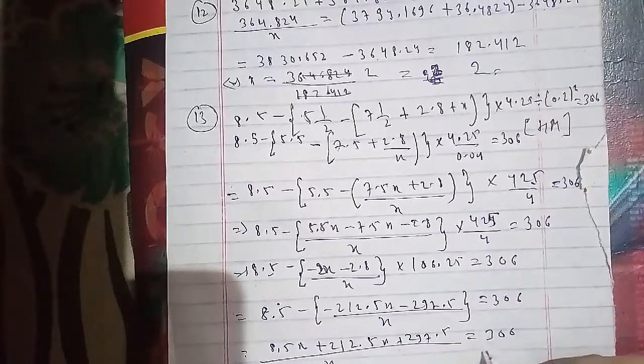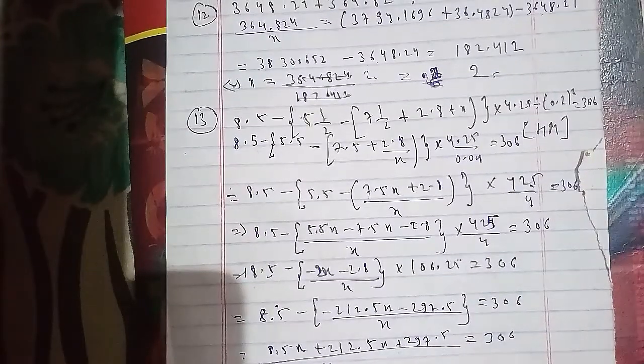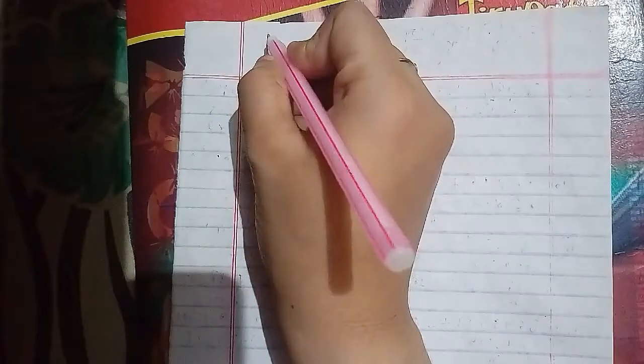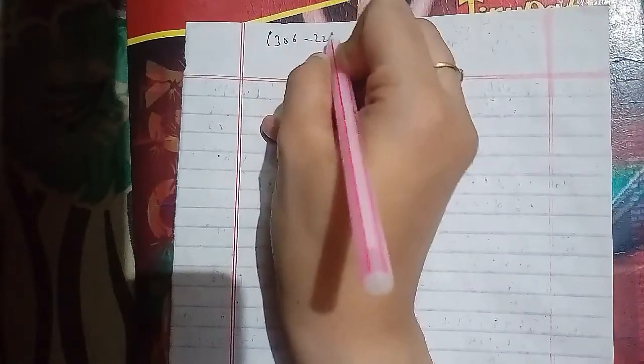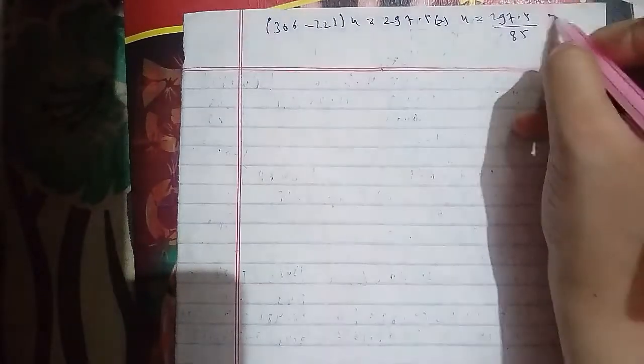And that we will further solve out. This we get is 306 minus 221x equals 297.5, x equals 297.5 upon 85, which equals 3.5. So 3.5 will be the right answer for this question as well. Now we will be going ahead with another question, in the same respective manner, and we'll talk about the 14th question of the session here.